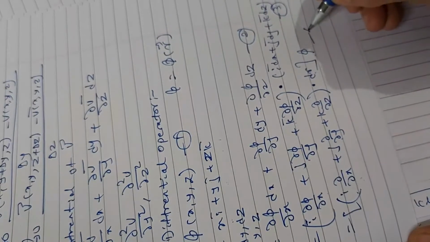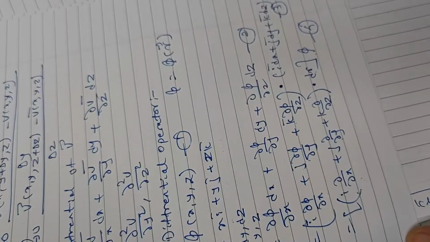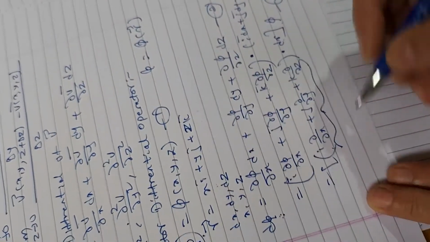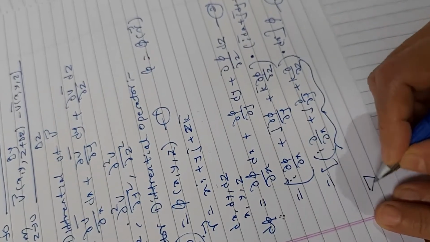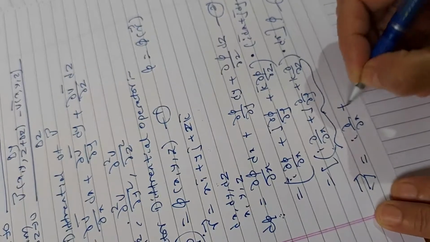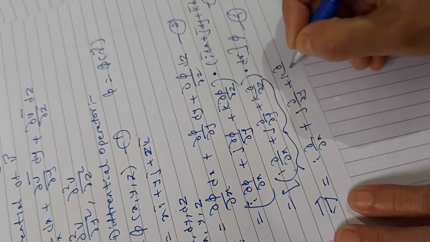This is my equation number 4. Now, what do I need to write over here? This del is basically this term. So we can say, therefore, del is equal to i ∂/∂x plus j ∂/∂y plus k ∂/∂z.